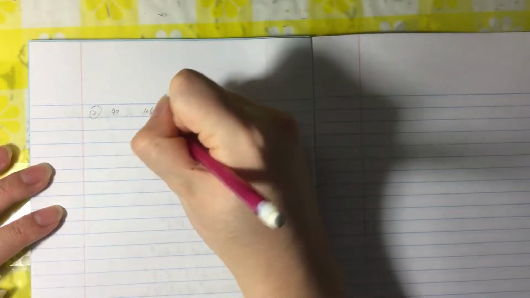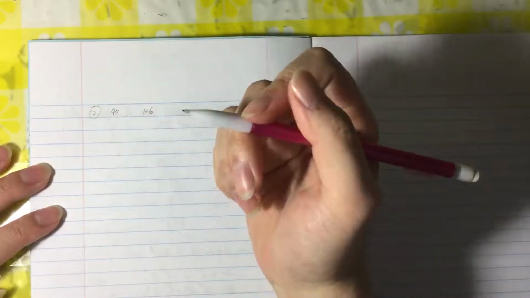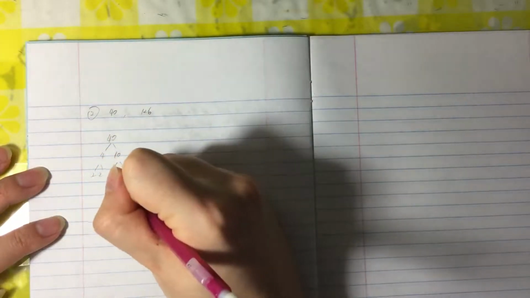Next example, how about 40 and 126? Do the same thing. Find the prime factorization for both numbers first. 40 can be factored as 4 times 10. 4 can be factored as 2 times 2. 10 can be factored as 2 times 5. So at the end of the branch we have 2 to the power 3 times 5 to the power 1. That's the prime factorization for 40.